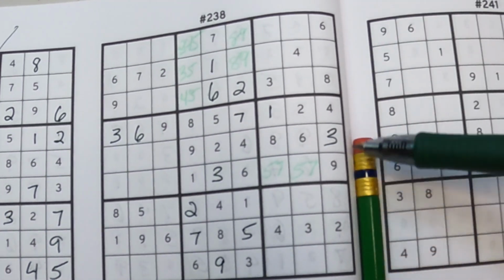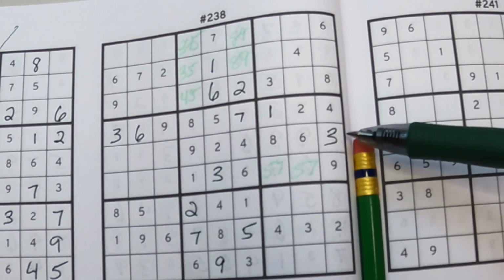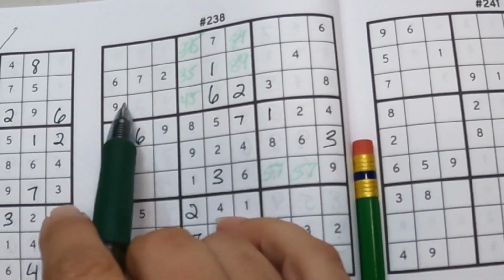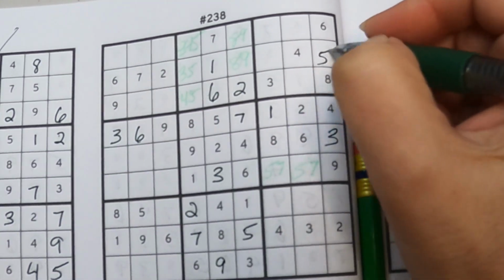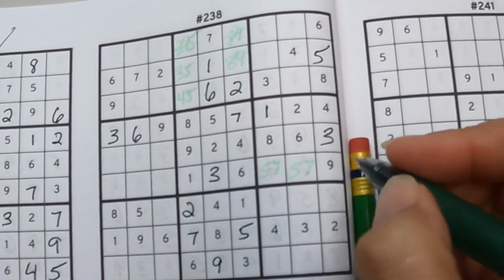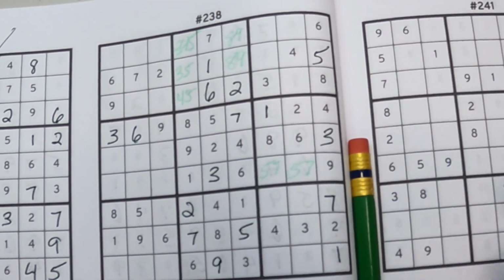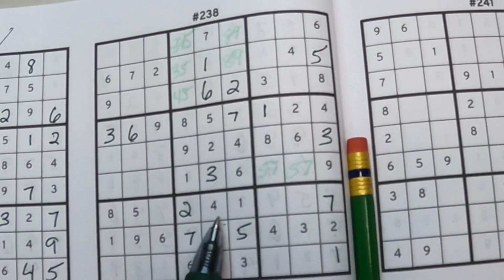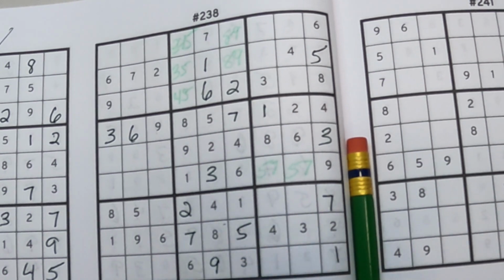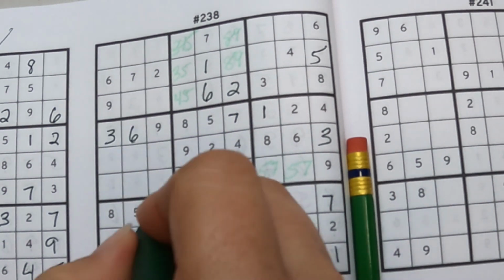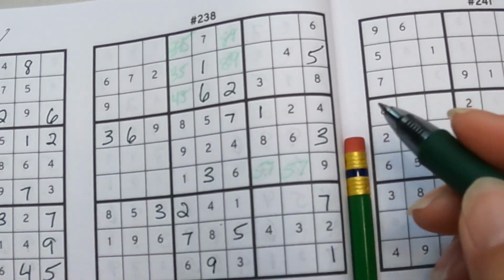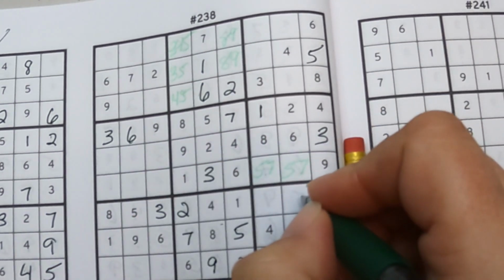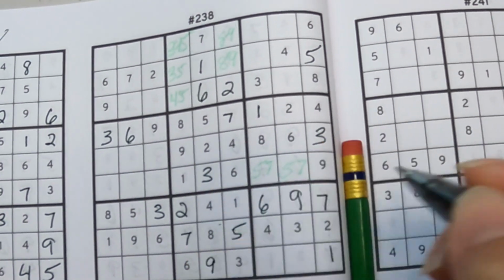For this column, we're missing 1, 5, and 7. We've got a 1 and 7 here, so this is our 5. 1 here, so 7, 1. For this row now, we're missing 3, 6, and 9. We've got a 6 and 9 here, so this is our 3. 6 here, so 9, 6.